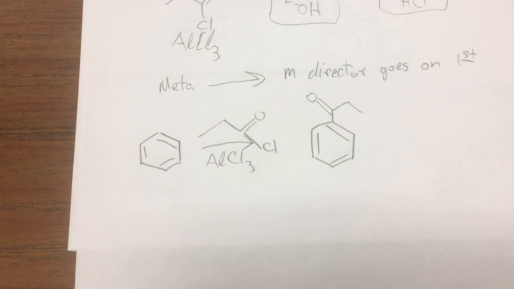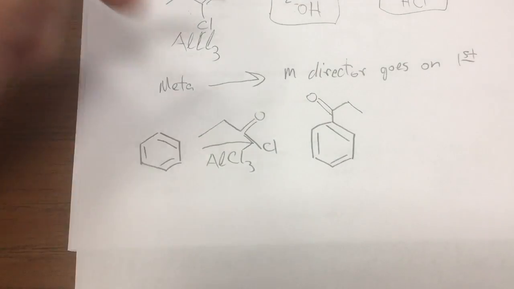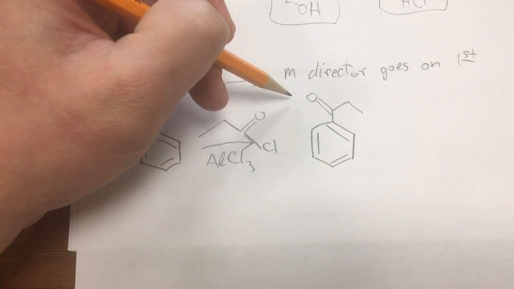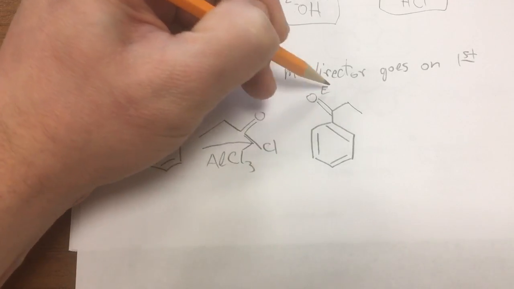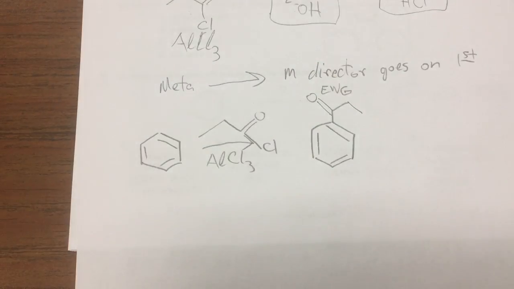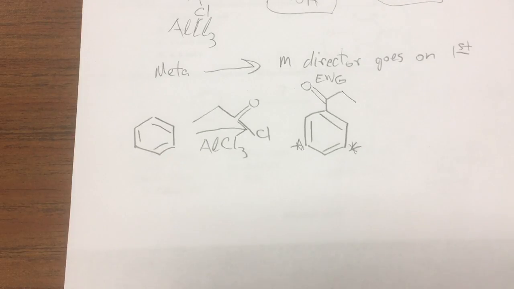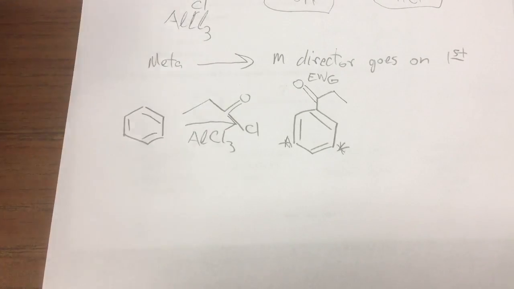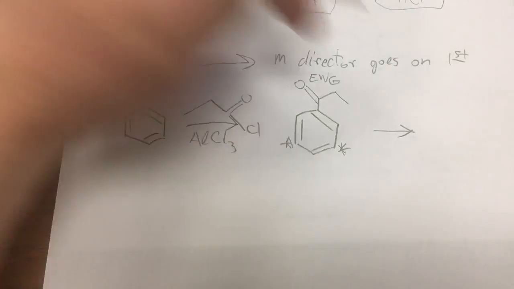So here we have the carbonyl that got added. We got 1, 2, 3 carbons. And once we add that on there, we see it's an electron withdrawing group. And that could orient to the meta position right here or right here. Those are equivalent, so there's no need to show a reaction with both sides. Okay, at this point, not sure what the answer choices are providing yet.